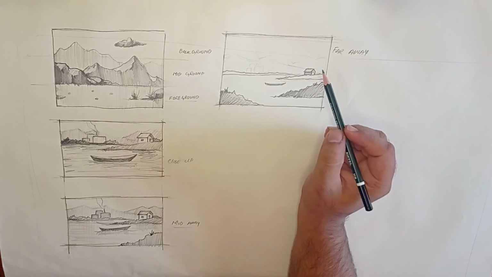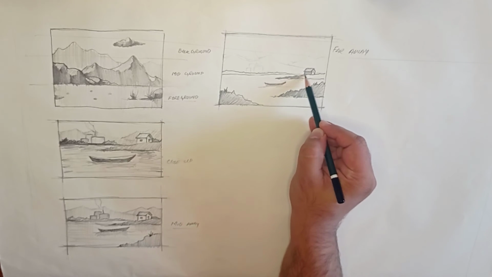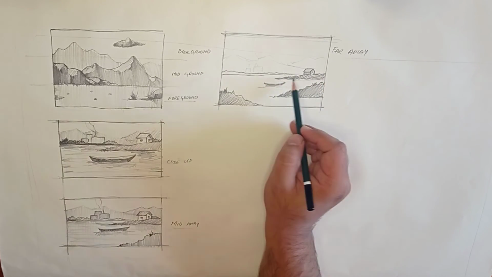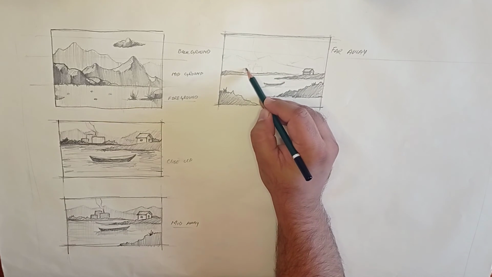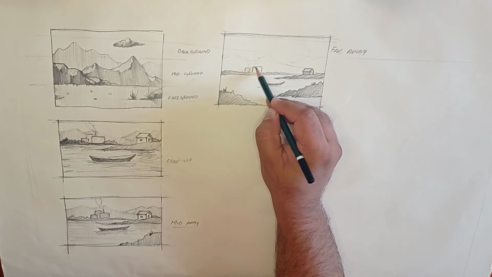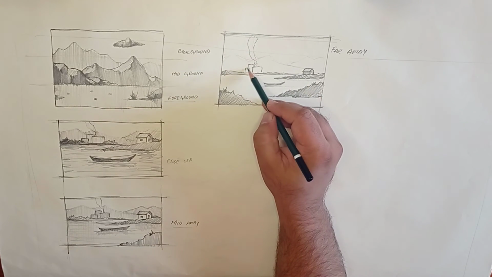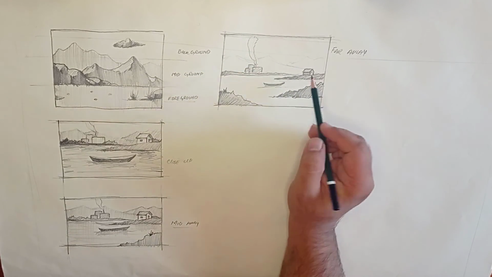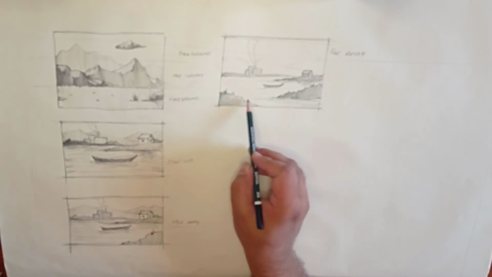Hope you guys learned from this video how to compose the landscape, how to compose its levels and its composition. This will be easier for you while dividing any of your frames in your landscape drawing.